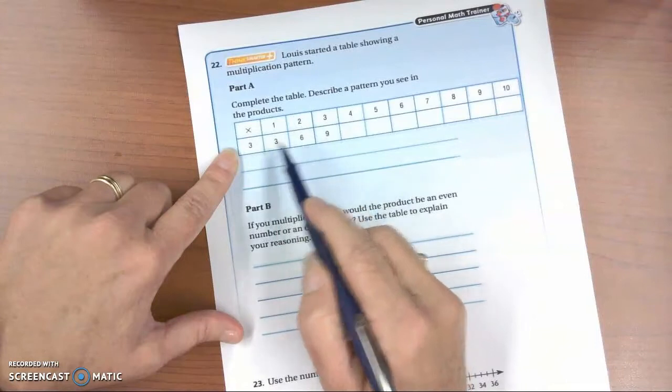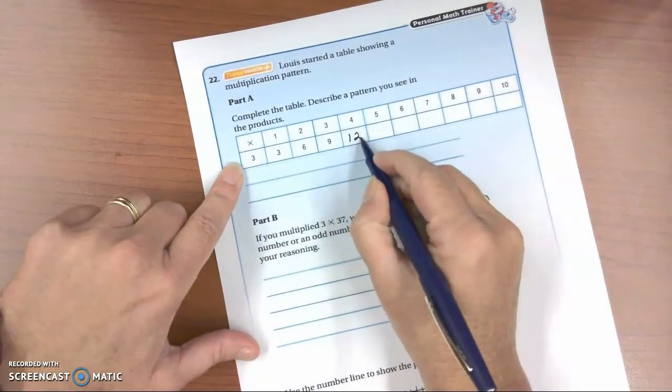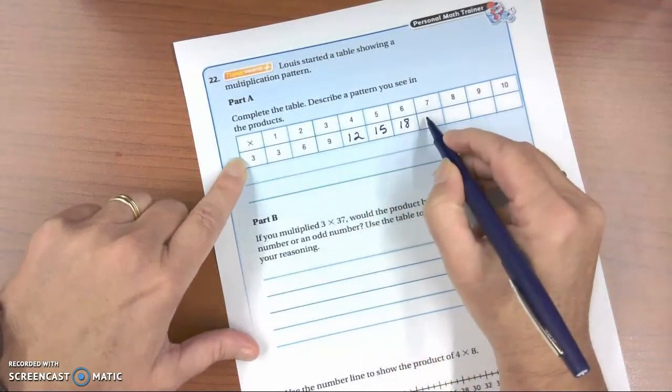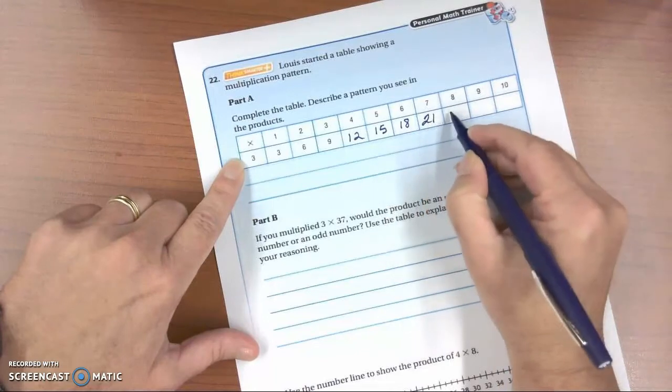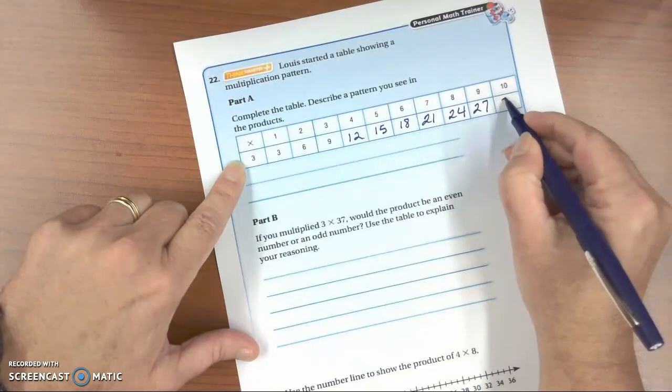3 times 2 is 6, 3 times 3 is 9, 3 times 4 is 12, 3 times 5 is 15, 3 times 6 is 18, 3 times 7 is 21, 3 times 8 is 24, 3 times 9 is 27, and 3 times 10 is 30.